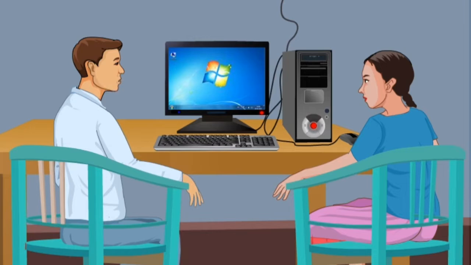Oh, what is this program called? This is the operating system of this computer. Operating system? Yes, the operating system. This is the program that helps us to interact with computer programs. Interesting. So, let us now know more about operating system and its types. We will also know about some basic functionalities of operating system.